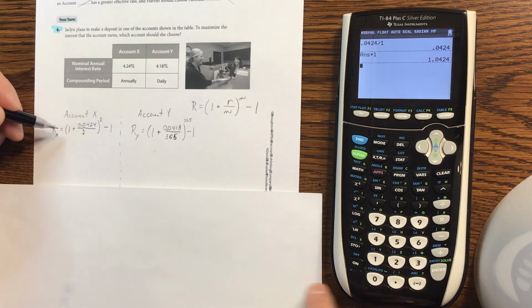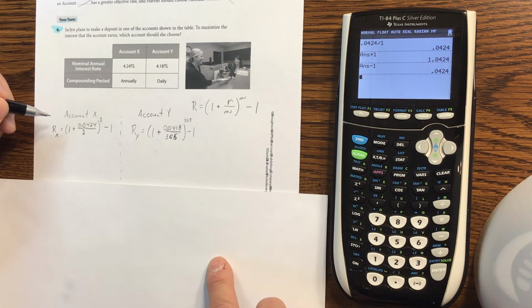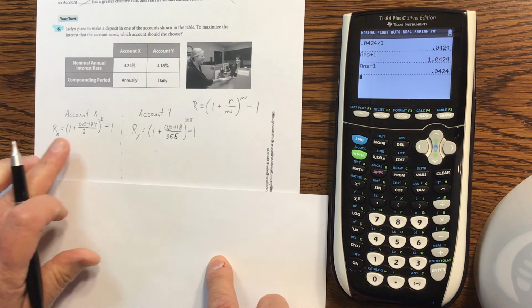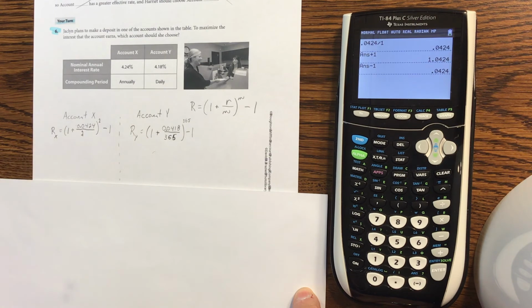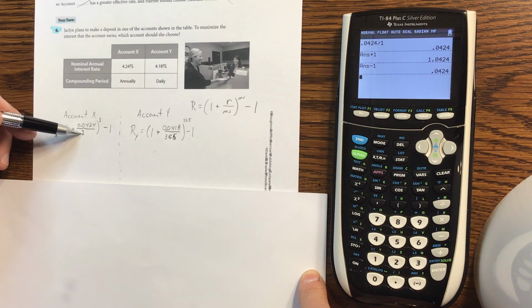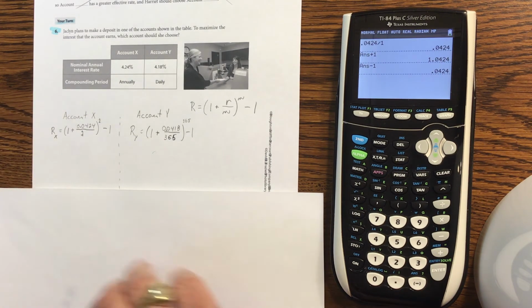Okay, and then I'm going to take away 1, and I think I made a mistake somewhere. 0.0424 divided by 1. Let's think. Did I do something wrong here? 1 plus r over n is annually. Yeah, we get 0.0424. I probably did it right. It just doesn't seem right to me.